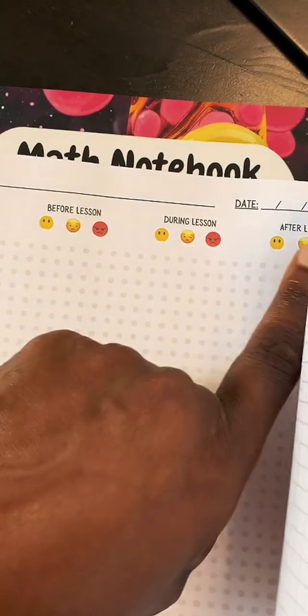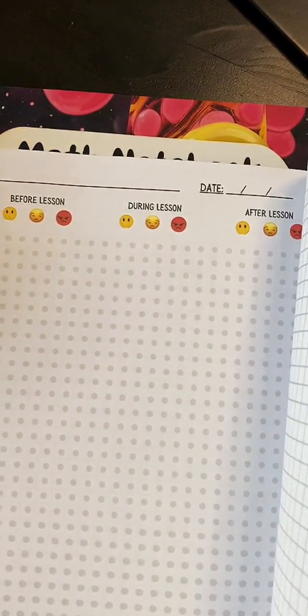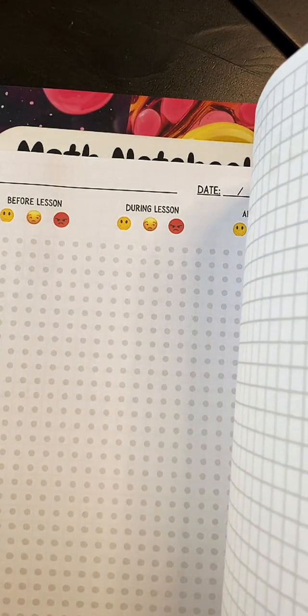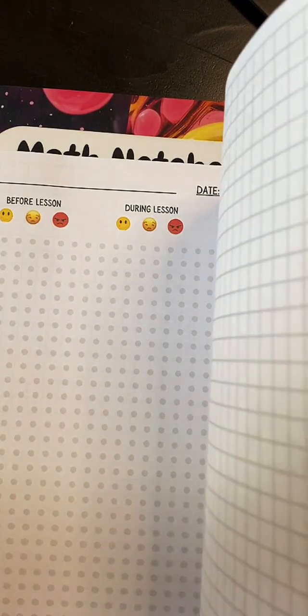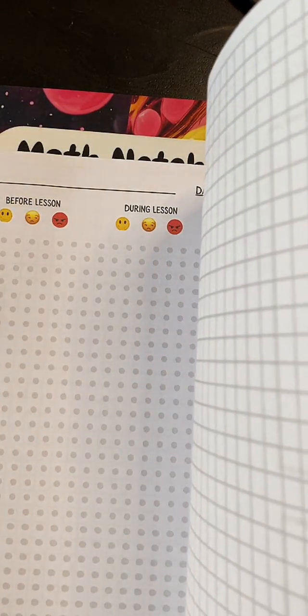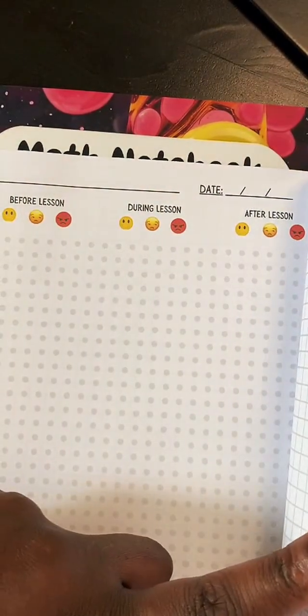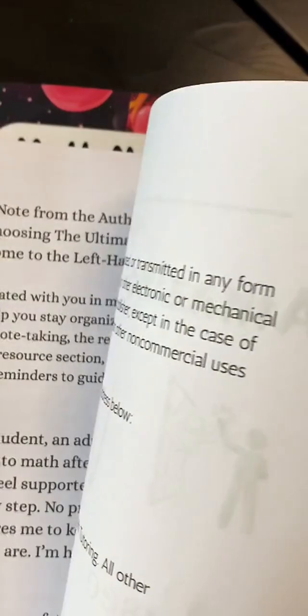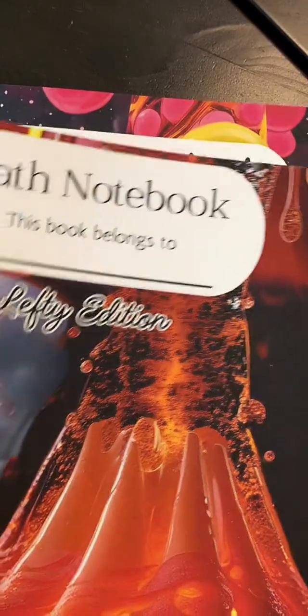How are you feeling during? How are you feeling after the lesson? That's great, especially for teachers. When you have a student in your classroom, sometimes we ask kids thumbs up, thumbs down, and they'll just say thumbs up anyway because they don't want to be the odd person out. They can just simply circle their moods. So you can do a mood tracker.